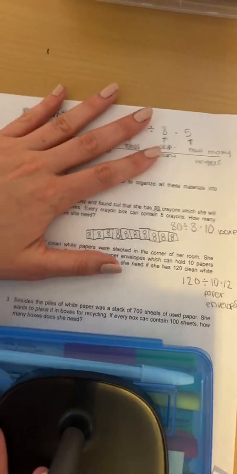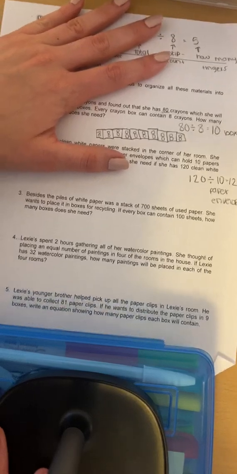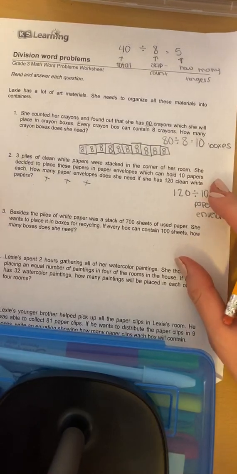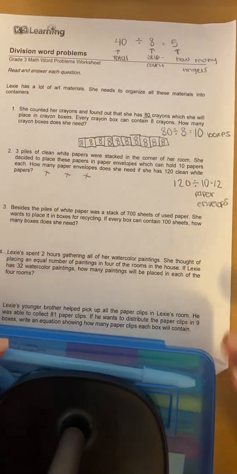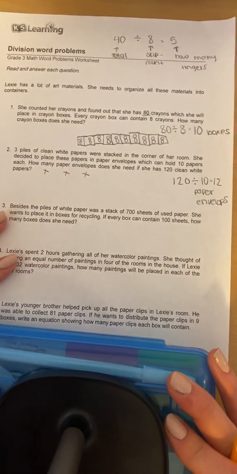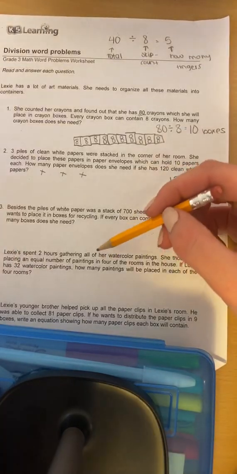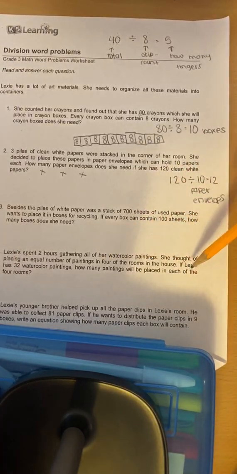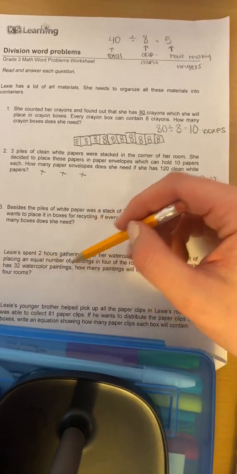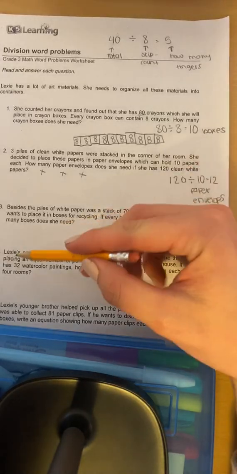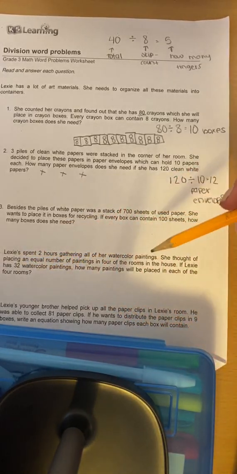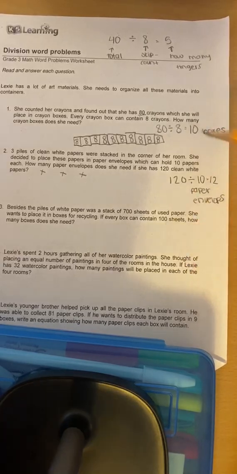All right, and let's do one more. Let's do number 4. So Lexi spent 2 hours, I think it's crooked, hold on. There we go. Lexi spent 2 hours gathering all of her watercolor paintings. She thought of placing an equal number of paintings in 4 of the rooms in her house. If Lexi has 32 watercolor paintings, how many paintings will be placed in each of the rooms?